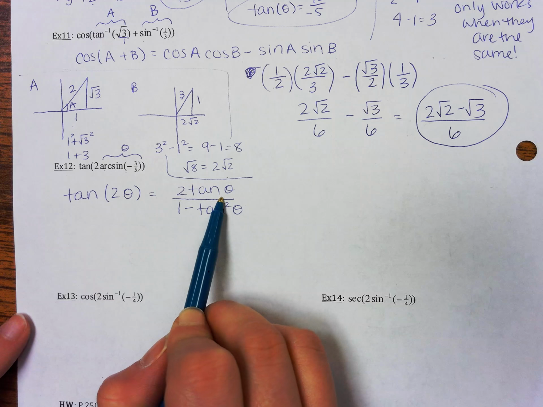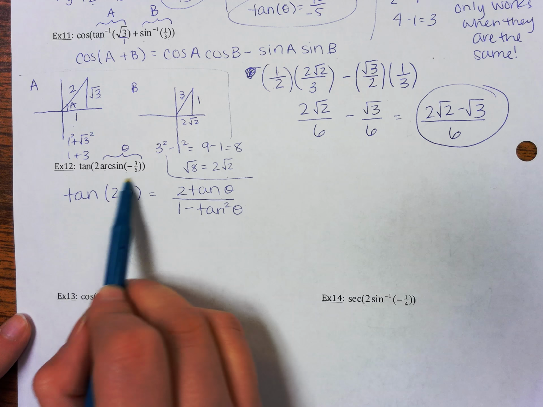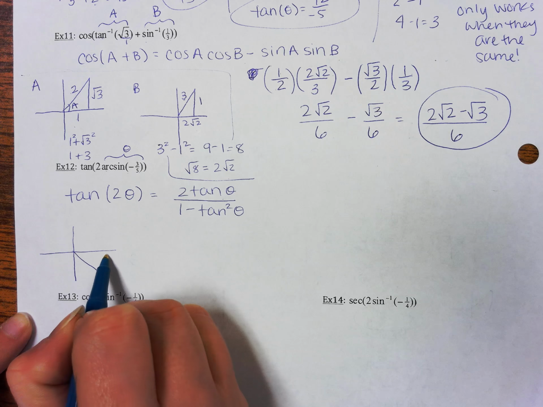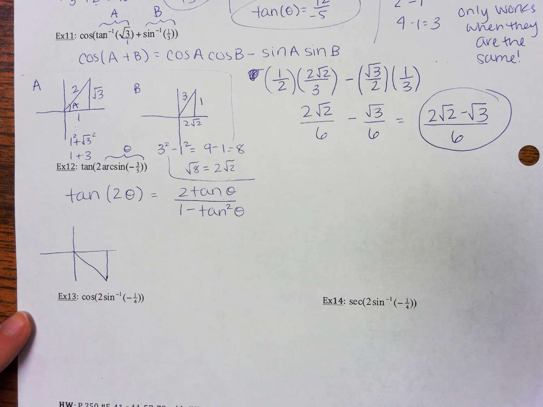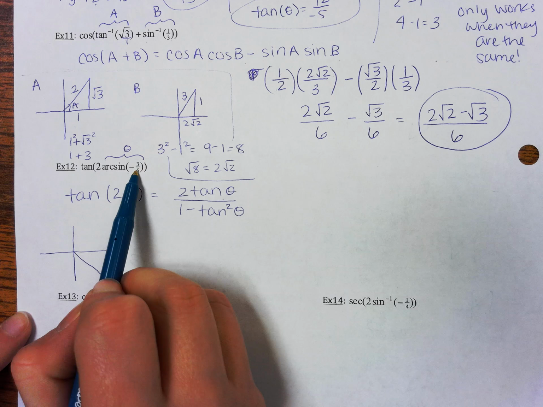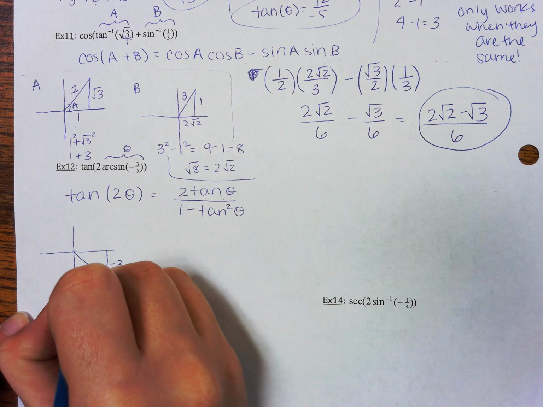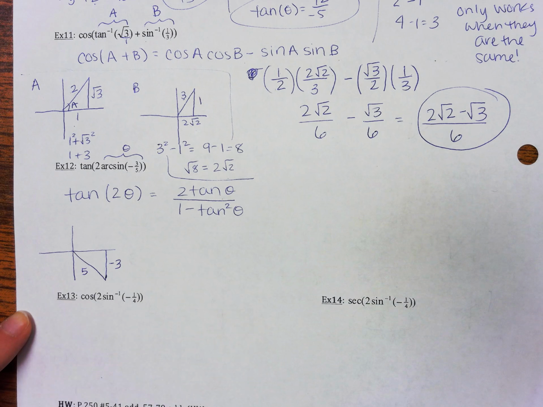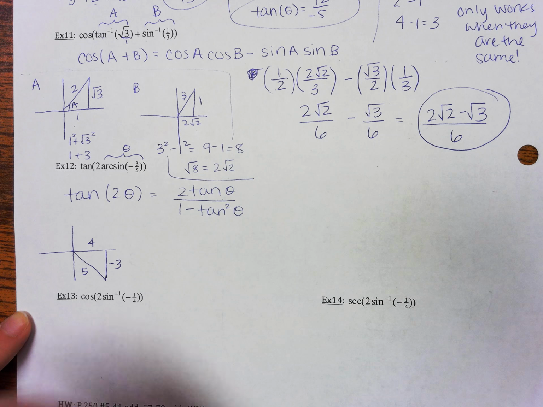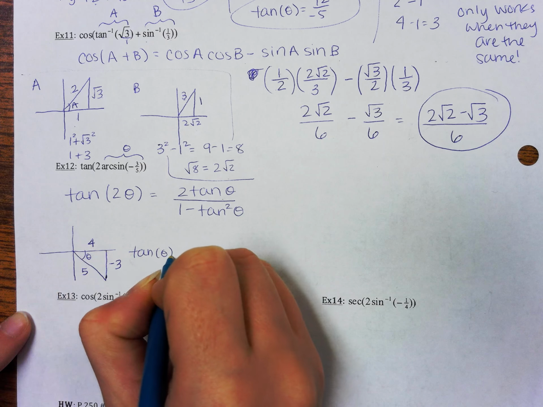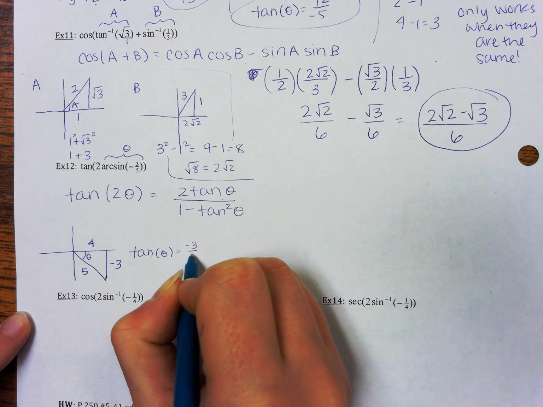Well, we need tangent of theta, right? So we need to evaluate this. We need to draw a reference triangle. And in this case, we're going to draw it in quadrant 4 since we're dealing with sine, and our sine ratio is negative in this case. Our opposite is negative 3 over our hypotenuse of 5, and this is a 3-4-5 triangle. So that means that we can find our tangent of theta is negative 3 over 4.